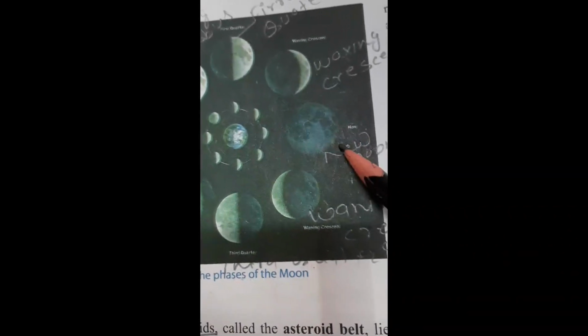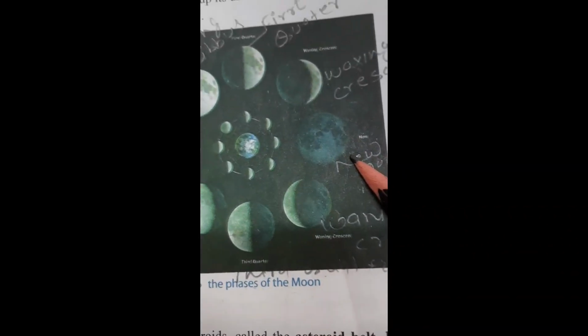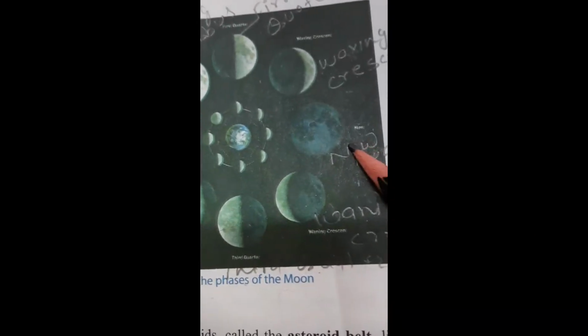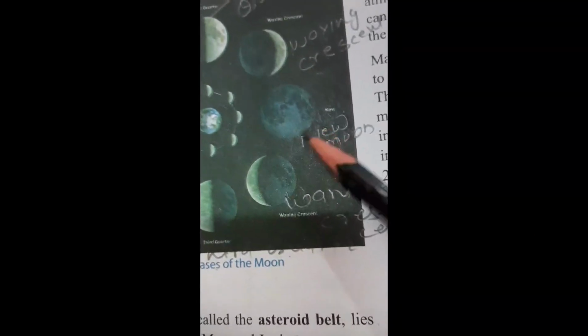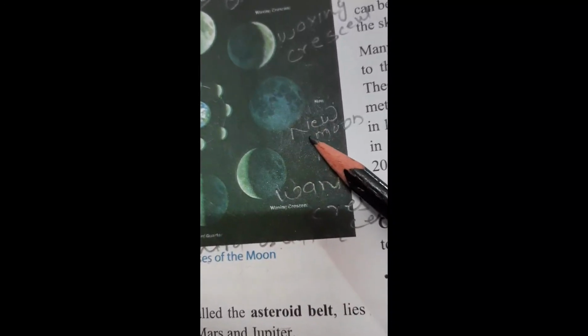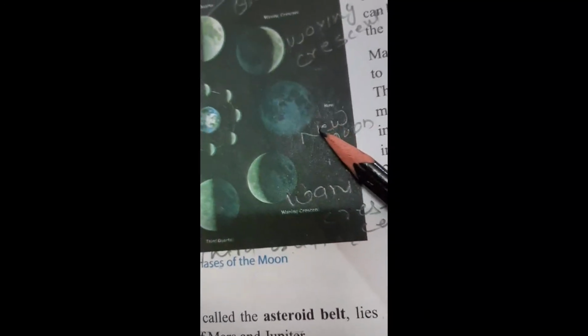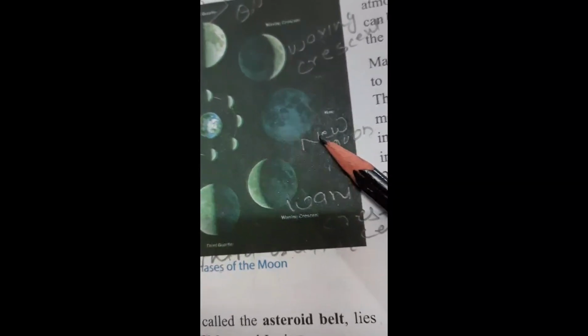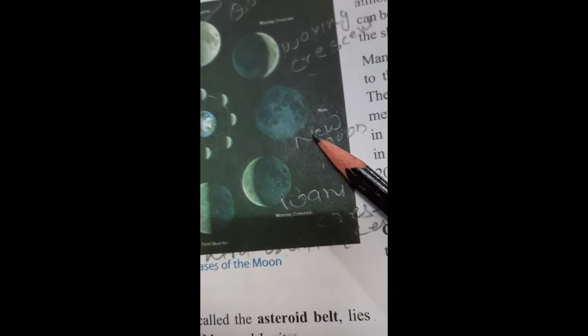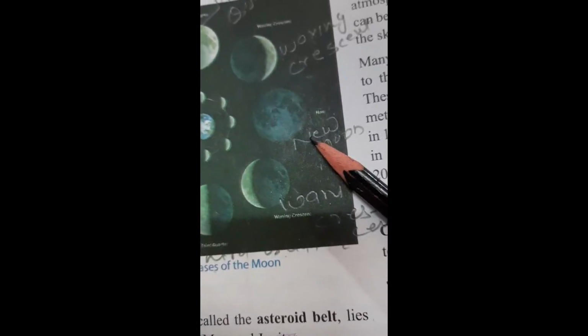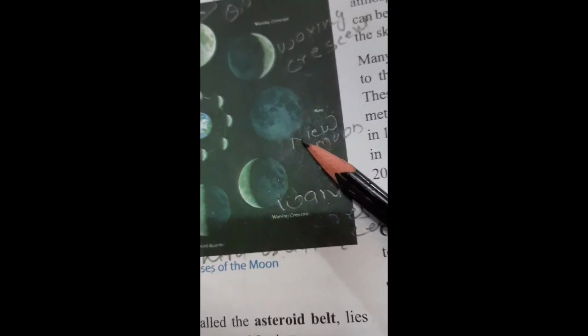Now I will talk in detail about the new moon. When the moon is between the earth and the sun, we cannot see the moon at all. This is because the side of the moon facing the earth does not get sunlight. This is called the new moon.